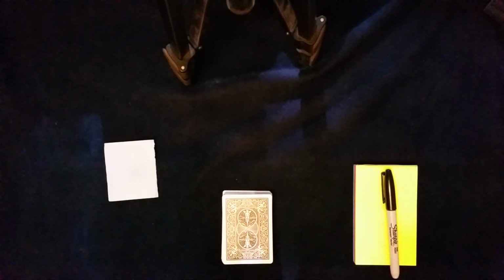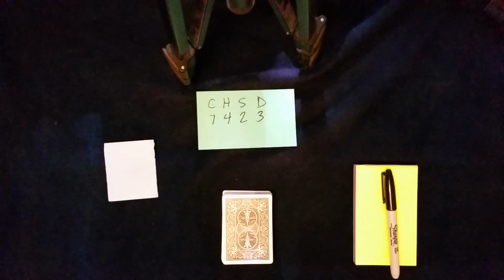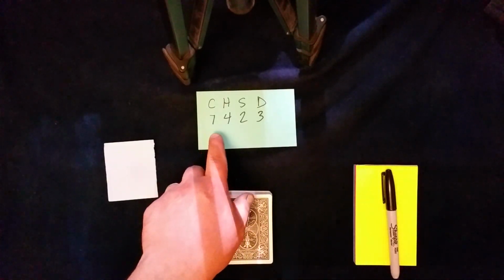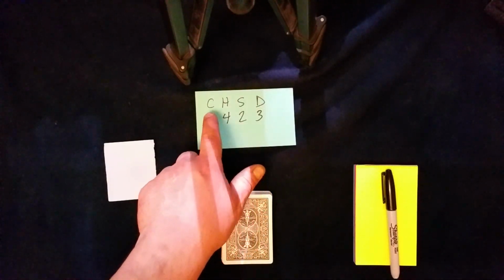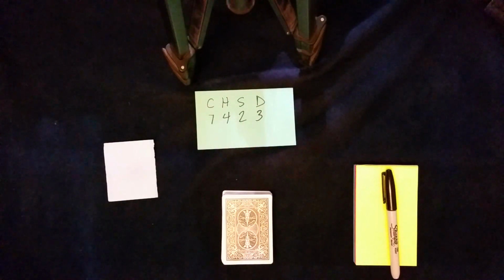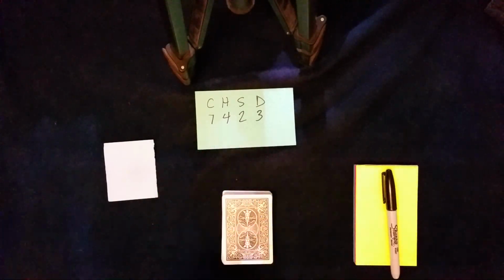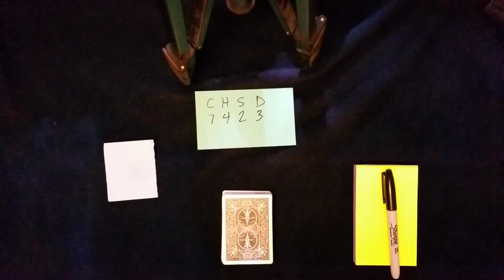What you're going to ask them to do is to select any playing card, one court card, and one number card. But before you do, you're going to have them designate just random numbers or digits for each of the playing card suits. So, for example, let's just say they chose 7 for clubs, 4 for hearts, 2 for spades, and 3 for diamonds. Again, it can be any digit they want except zeros, okay? And of course, they have to be all different because they all have to represent their own suit.